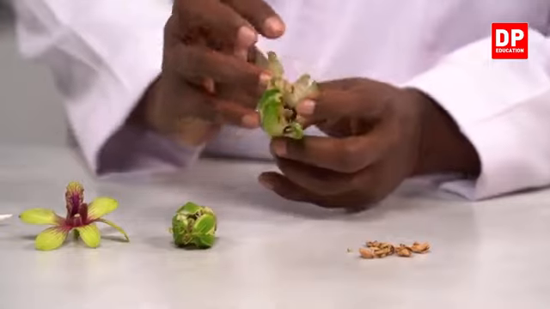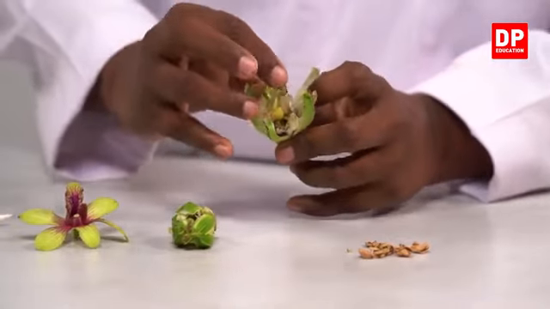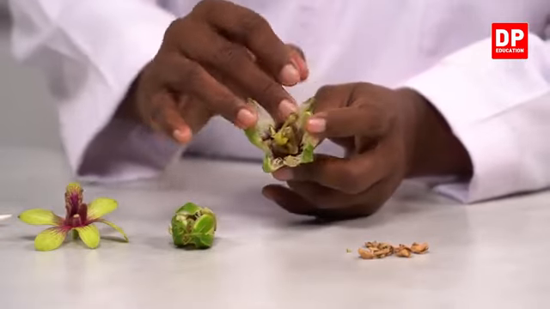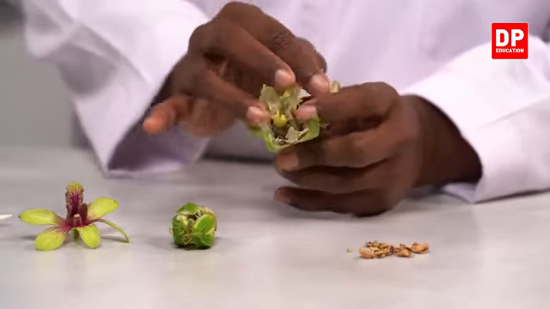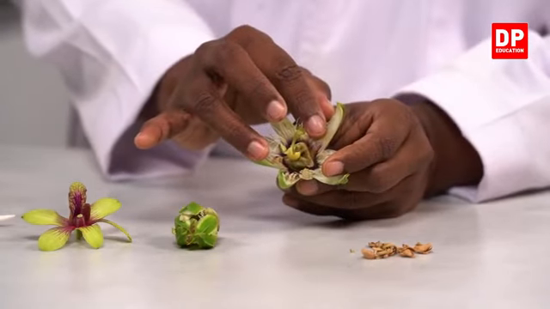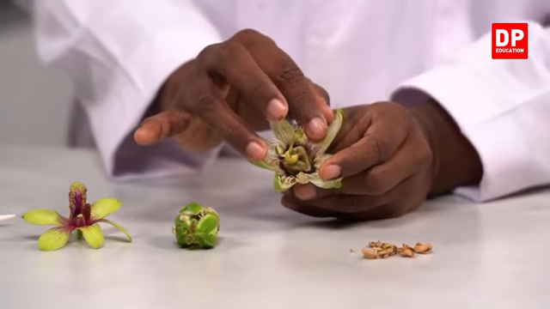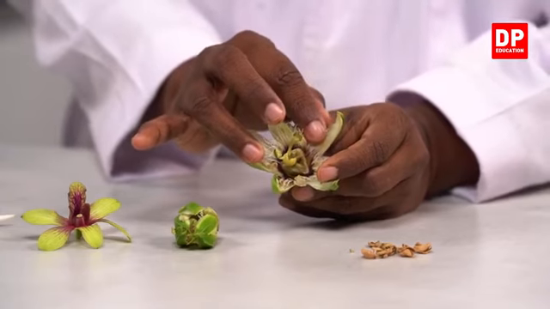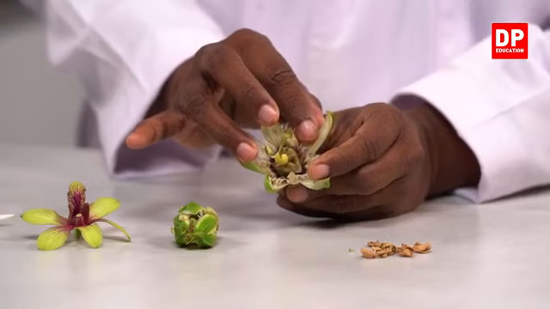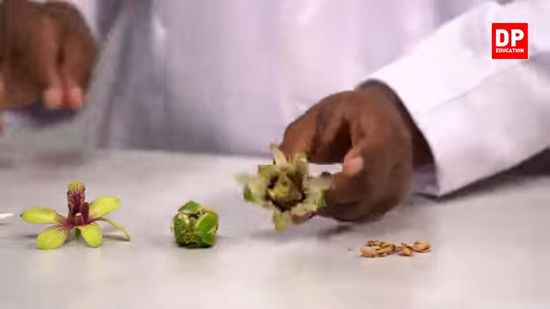If I open it out like this, here you all can see another adaptation as well. You can see these, students. This is the stigma. Here we have the stamens at the bottom. So the positioning of stigma and stamen also helps to prevent self-pollination as well as showing self-sterility.